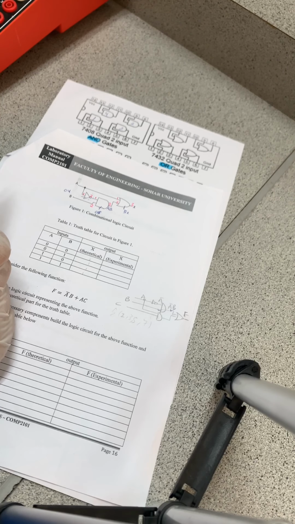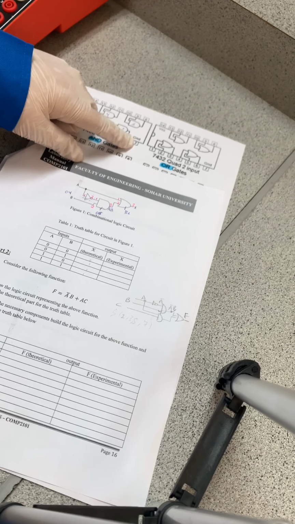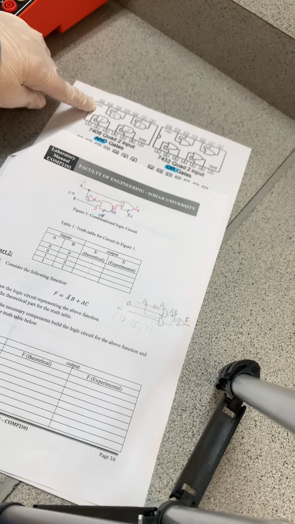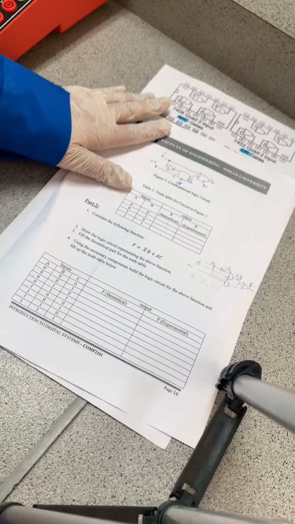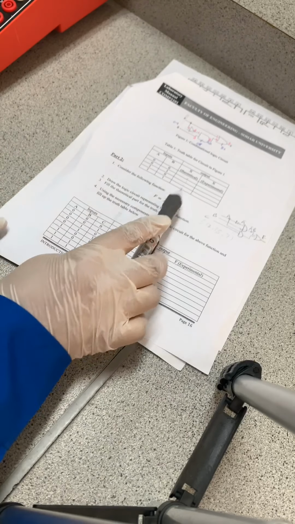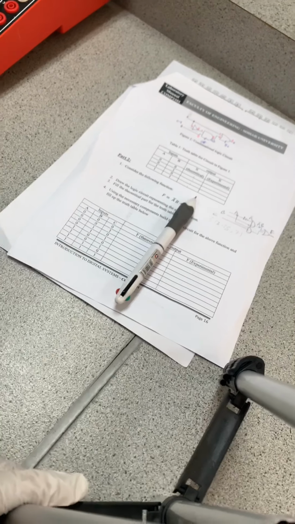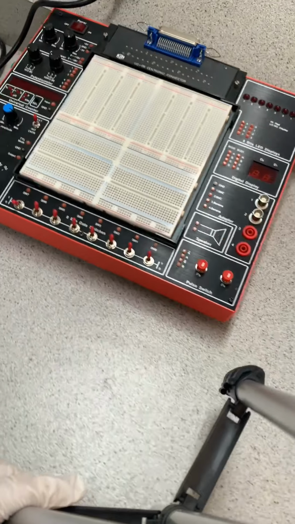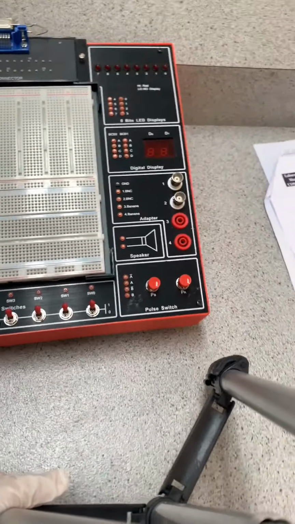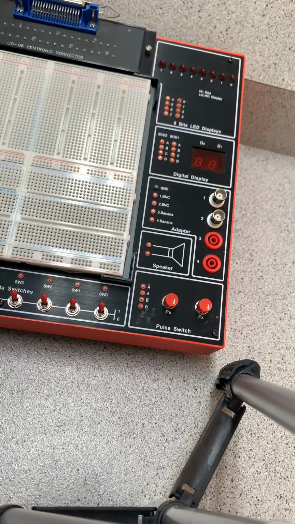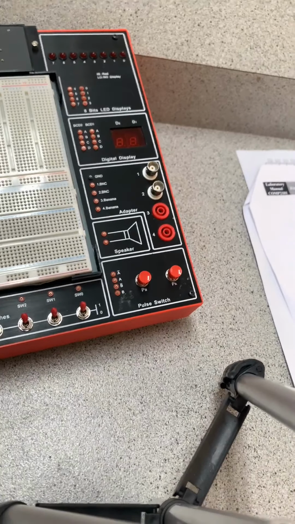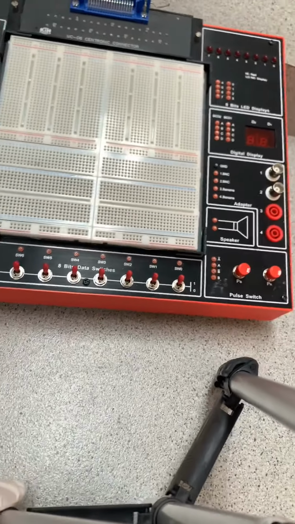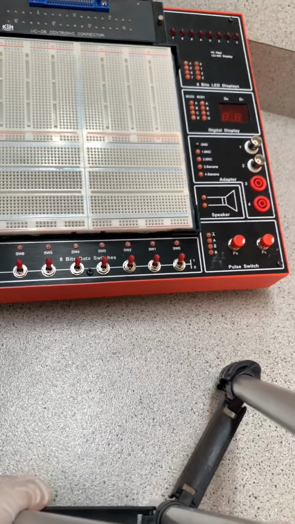Of course, do not forget that for each IC, I have to connect pin number 7 to the ground and pin number 14 to the VCC. Okay, so let's start connecting. We will make this connection here. So this is the board that we are going to deal with now.